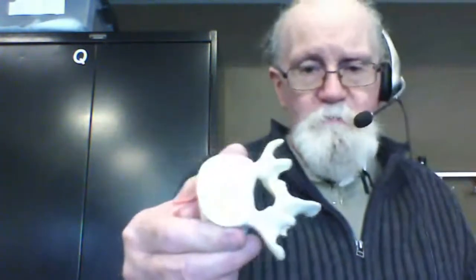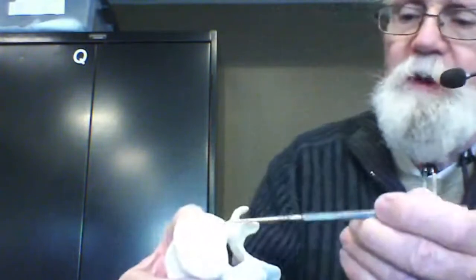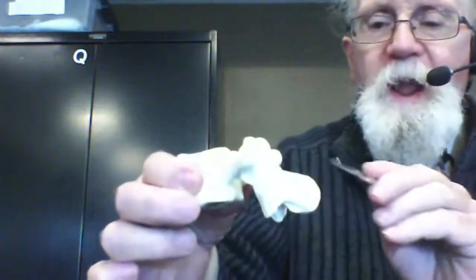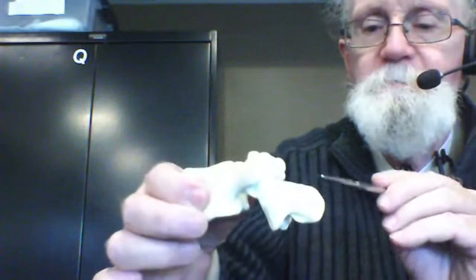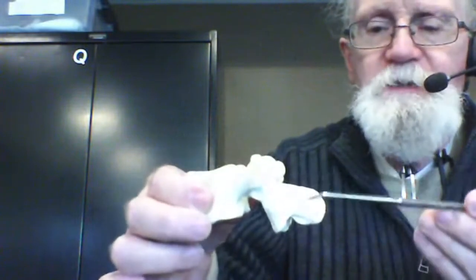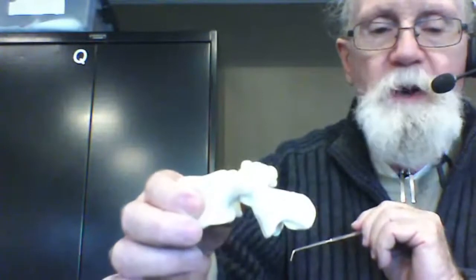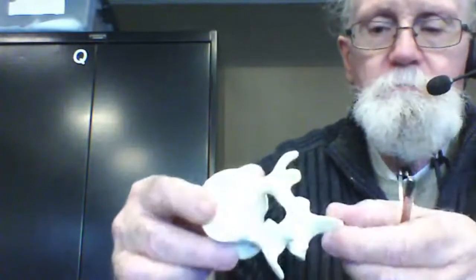This is a lumbar vertebrae. You can see that there is a very, very big body, a short, very thick, very strong spinous process.